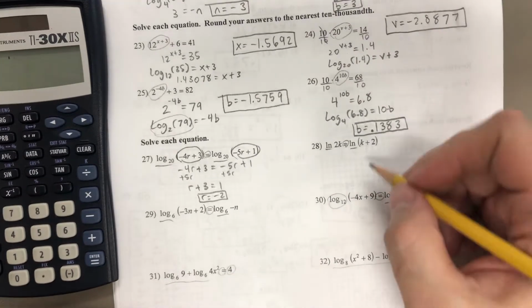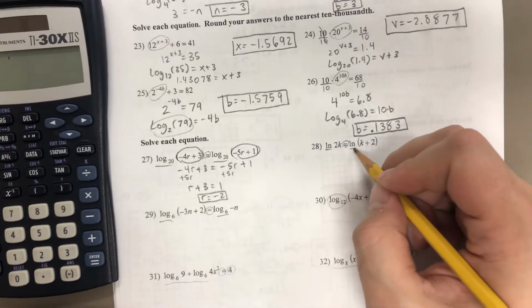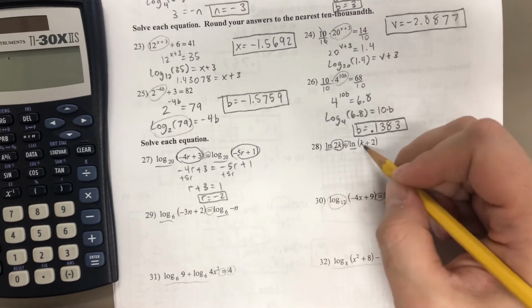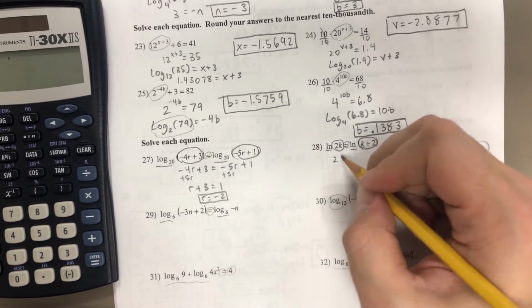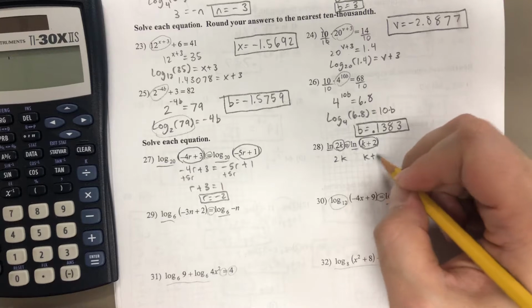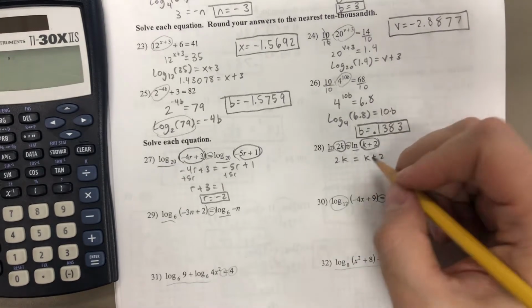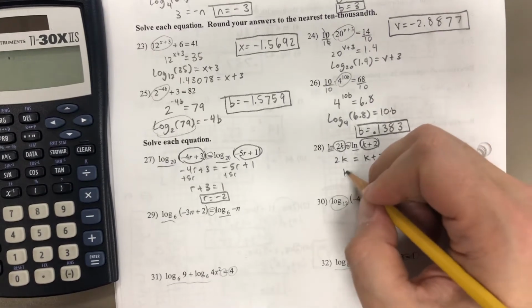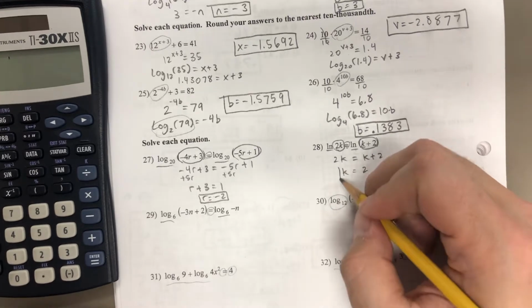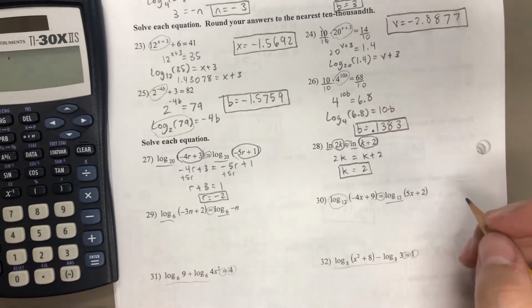Number 28. Again, the log equals a log, so I can just set the parts that are in the logs, 2k and k plus 2, equal to each other, and then solve. So subtract k from both sides, and you get k is equal to 2. So there's your solution for number 28.